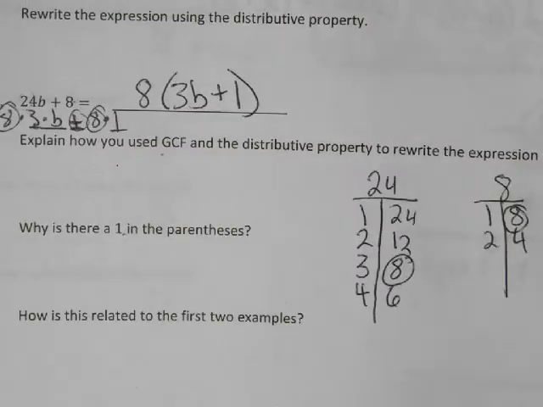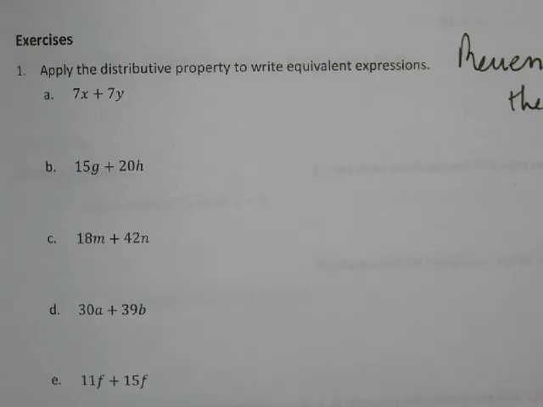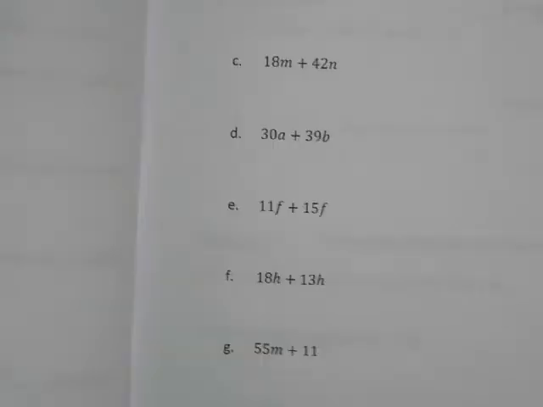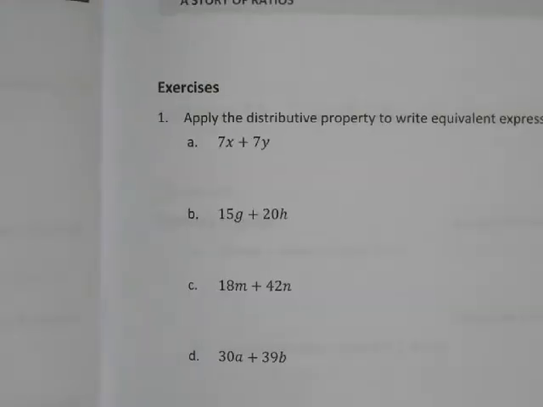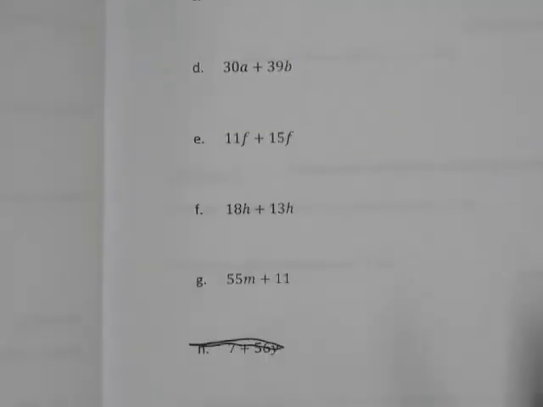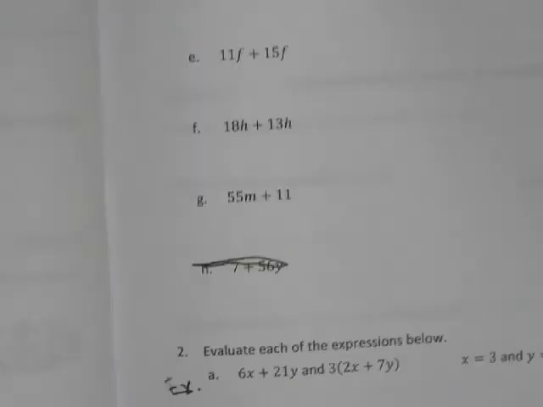Now, on the next page, this is going to really help me see which of you are going to need additional support with the factoring. The biggest part is to remember to find the greatest common factor. Now, I am going to ask that you do all of these problems on your own. So you're going to do A through G, all the way down, A through G. And then you do not need to do H.